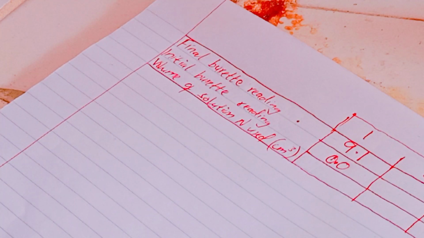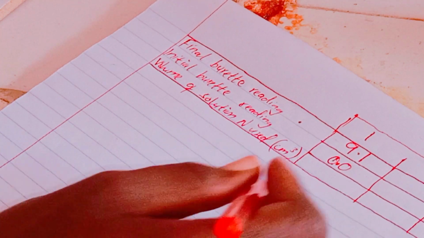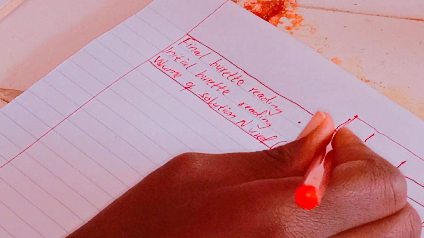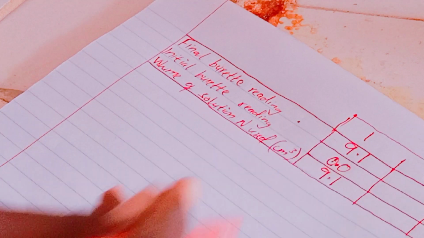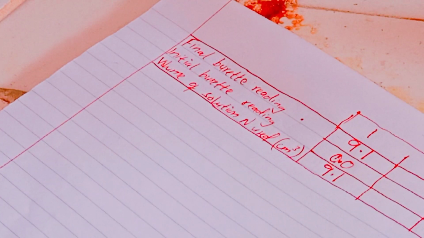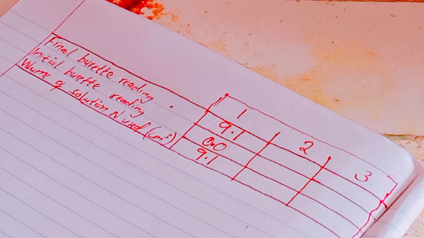Now for you to get the volume of solution N used, you subtract final minus initial. That is 9.1 minus 0.0, which is 9.1. Now for the second experiment, you refill the burette with solution N, so it becomes 0.0.